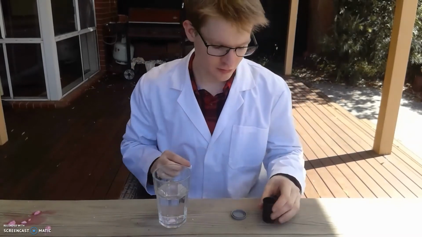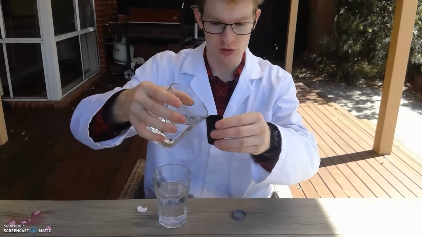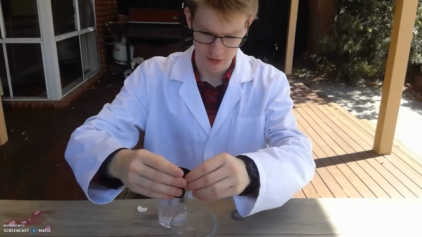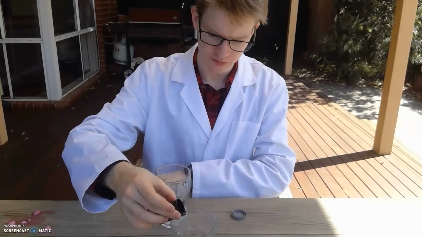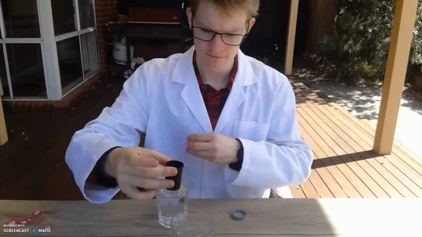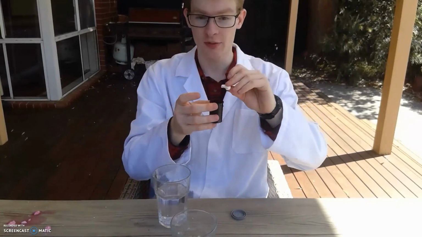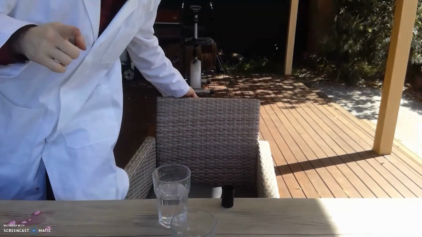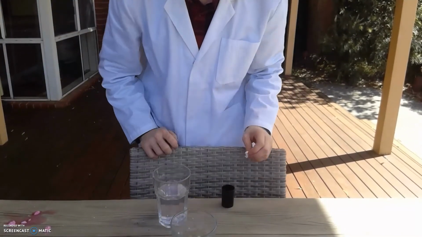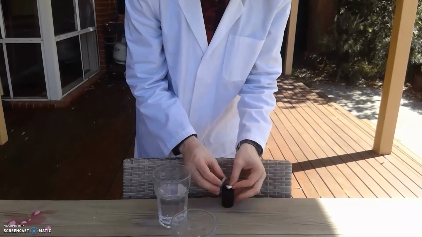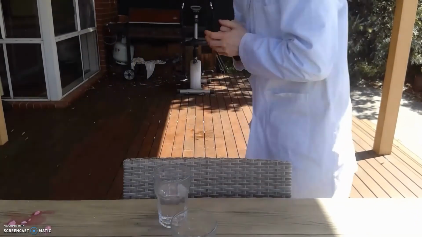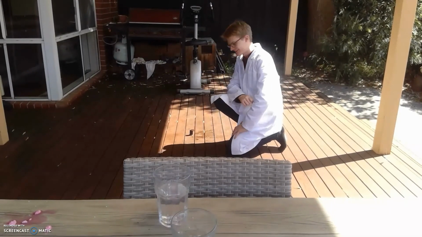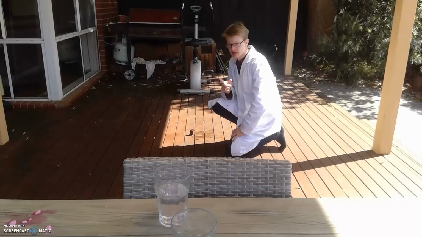So, what do you think would happen if I took my film capsule and I half filled it with water? It's a bit too much, actually. If I half filled it with water, and then I put my little tablet in here. All right. We're gonna do it, and we're gonna see what happens. All right. Let's find out. This could take a little while.